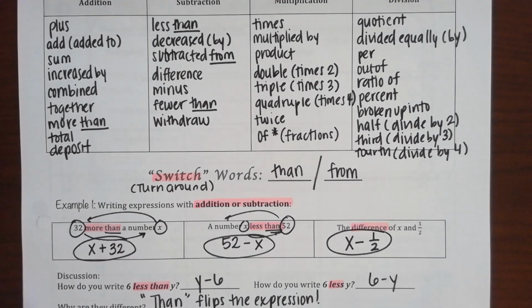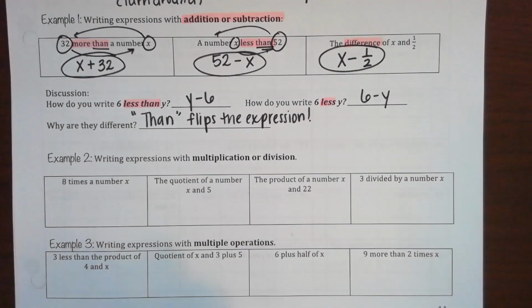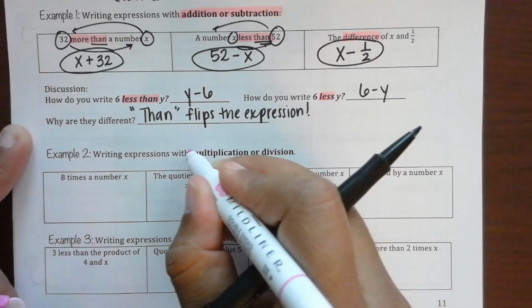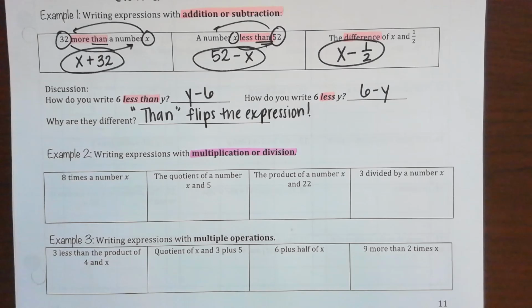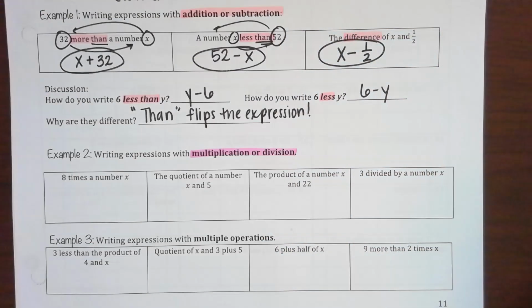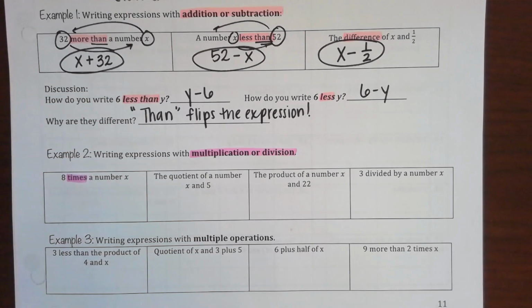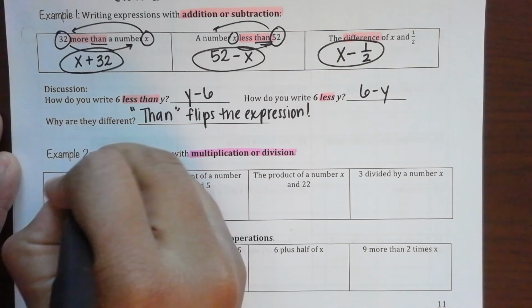All right, let's look at example number 2. It says writing expressions with multiplication or division. So these are the only choices we have there, Jordan. Those are the only two. Which means only focus on the last two columns at the top. 8 times the number. What's the operational phrase I need to look at? Times. What operation is times? Multiplication. So what needs to come first? 8. And then what comes behind it?